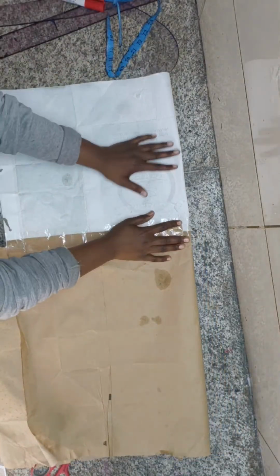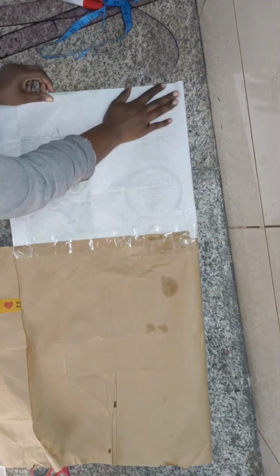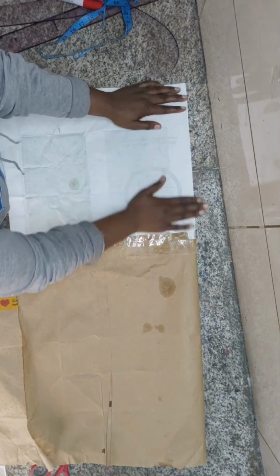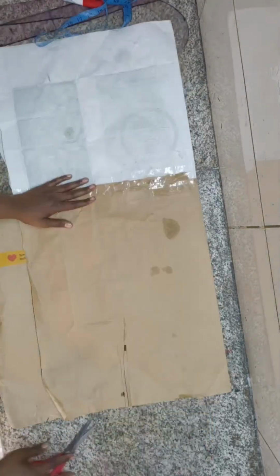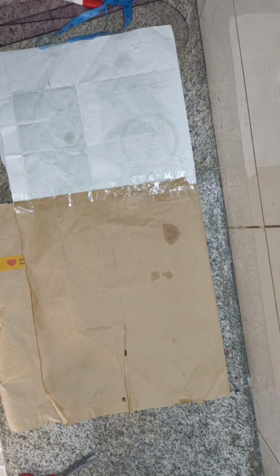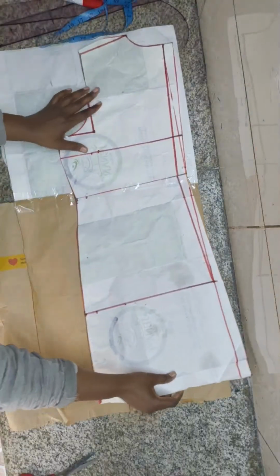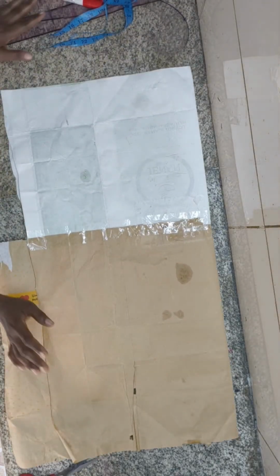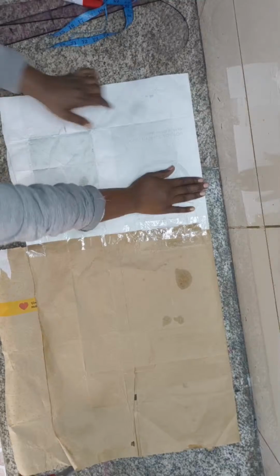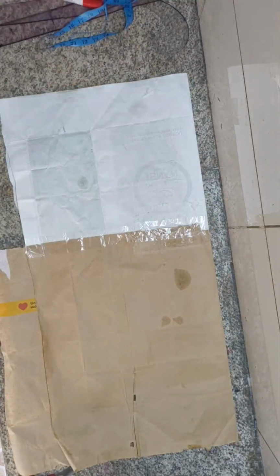I'm going to cut the front pattern and fold. I hope the length is the same. Okay, so we are going to cut the front and fold. All right, so let's start.